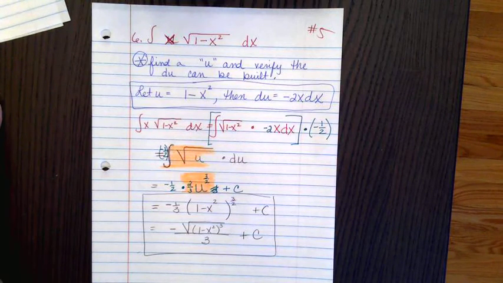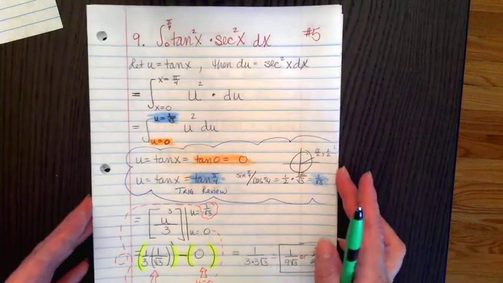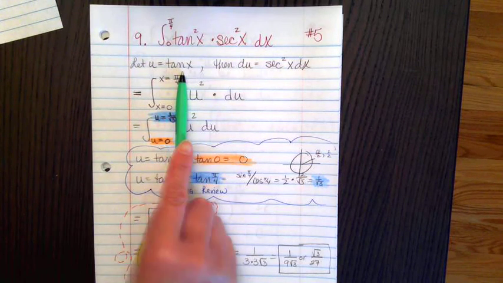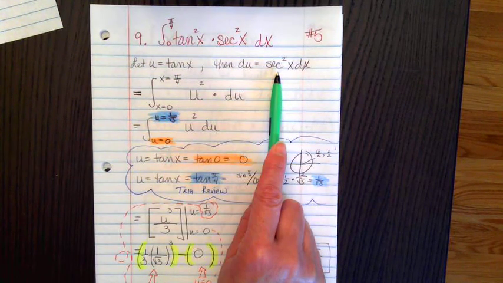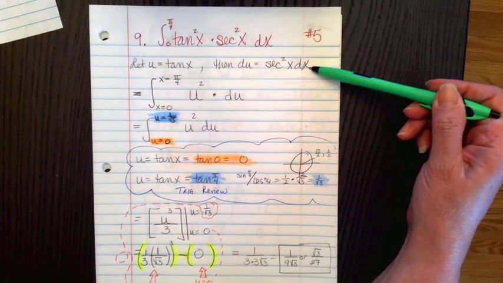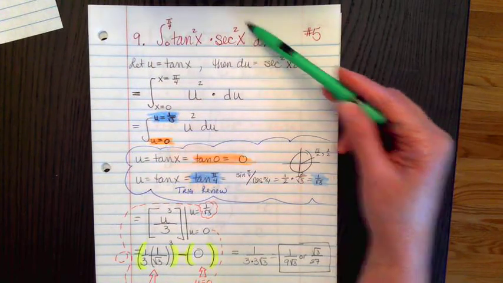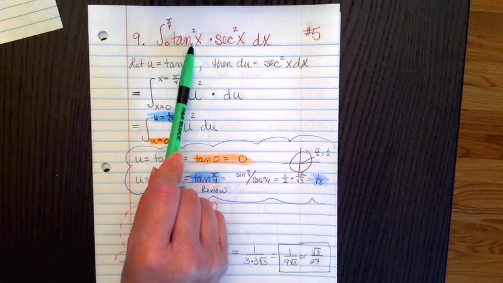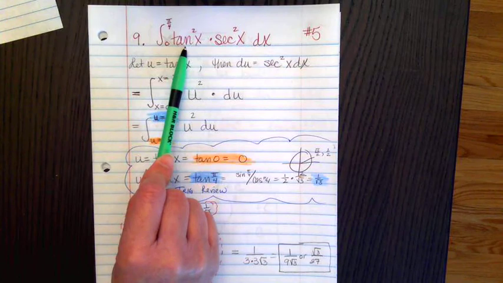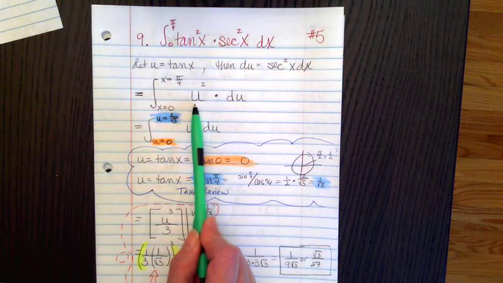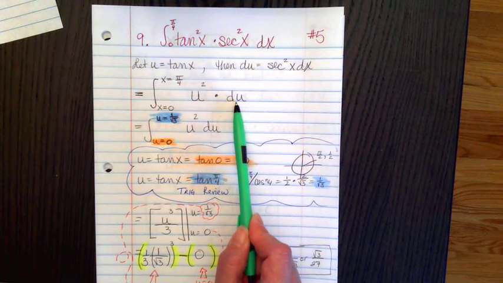Let's look at another example, an example using some trigonometry. Sometimes you have to manipulate a little bit more. Here's an example. If u is tangent x, then the derivative of tangent is secant squared x. So we can build our secant squared x from the pieces that we started off with. So if we replace tangent x with u, we'd have u squared. And then here's our du.